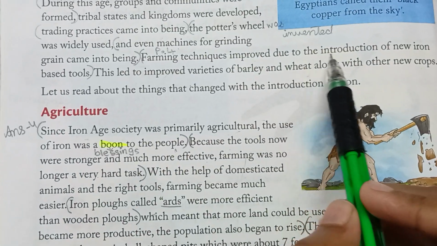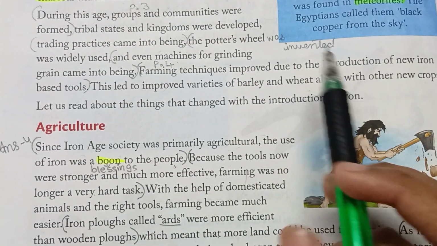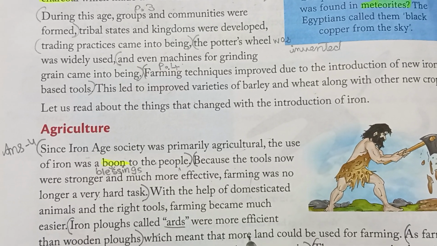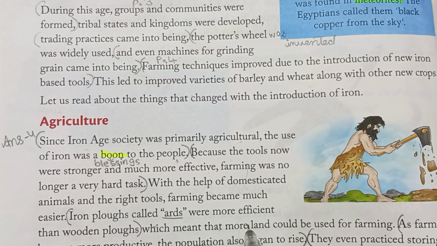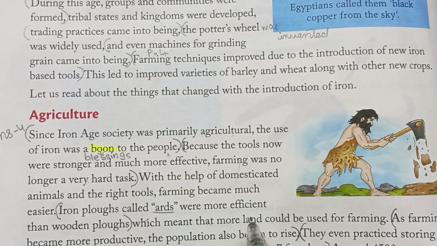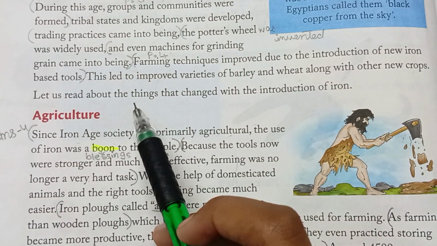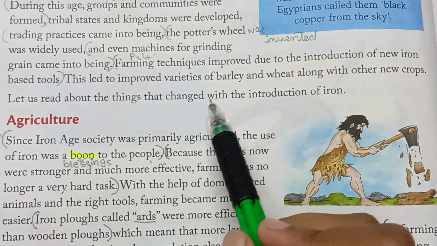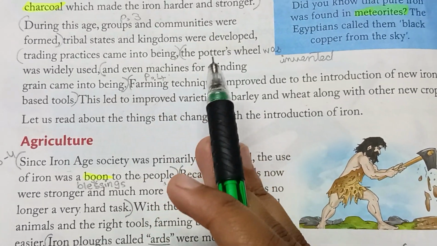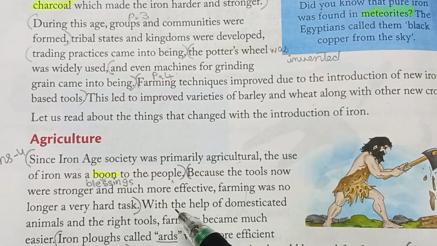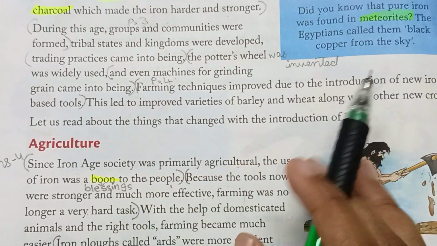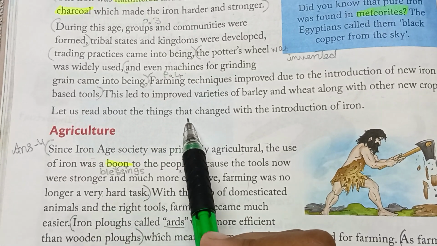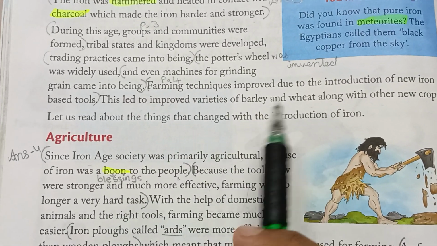Farming techniques improved due to the introduction of new iron-based tools. Now, iron tools were stronger and also harder. So farming techniques like plowing became easier for the people. This led to improved varieties of barley and wheat along with other new crops. If the farming techniques improve, then it is obvious that the varieties of crops will also improve. Let us read about the things that changed with the introduction of iron.